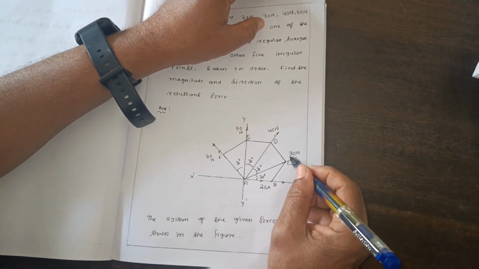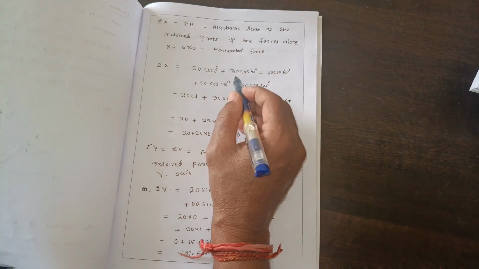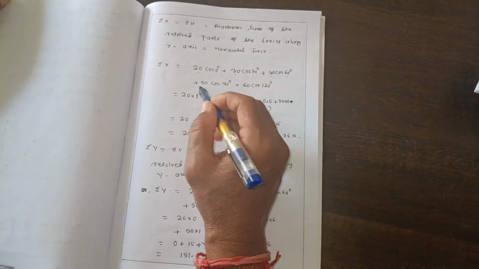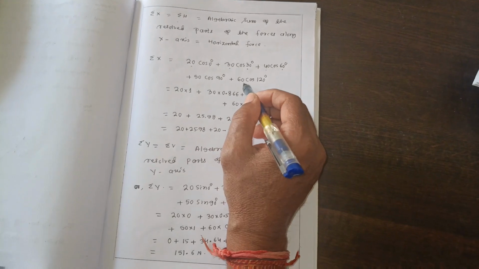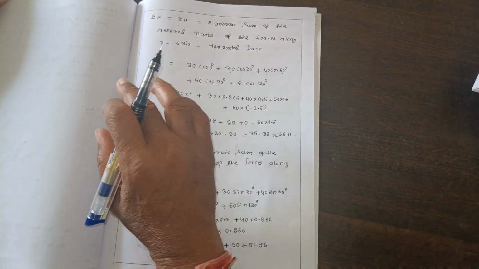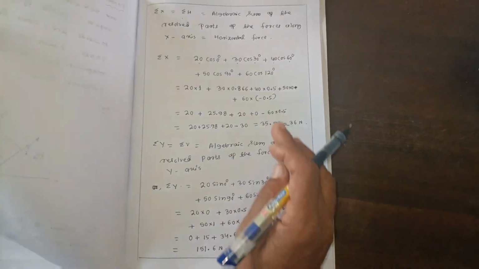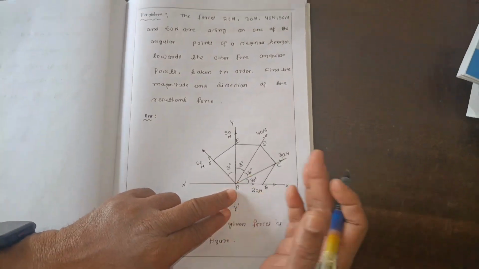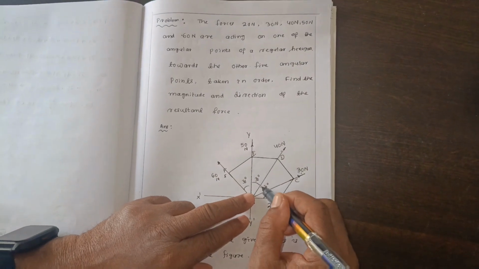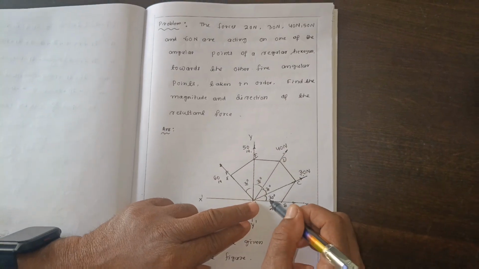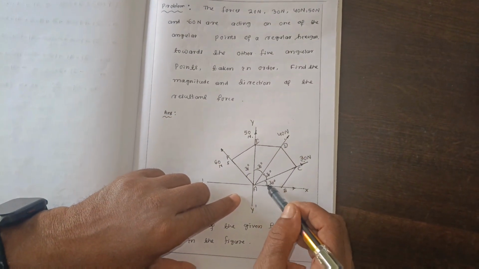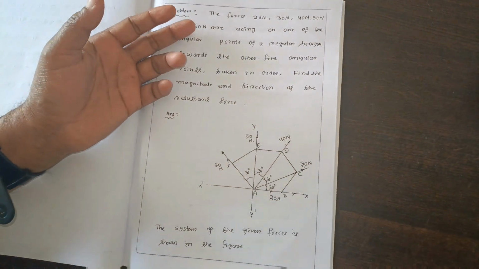Second force is 30 cos 30. So 20 cos 0 plus 30 cos 30 plus 40 cos 60 plus 50 cos 90 plus 60 cos 120. Don't be confused about the angles 0, 30, 60, 90, 120. Look: the first force 20 has angle 0, then 30 degrees, then 30 plus 30 is 60, then 90, then 120.